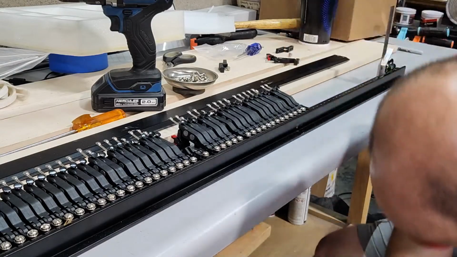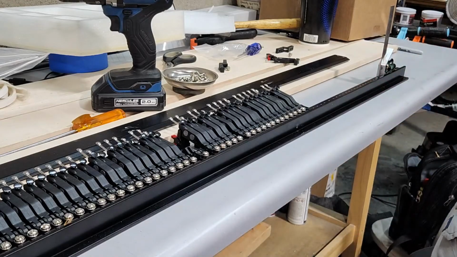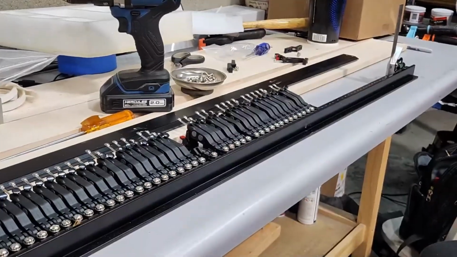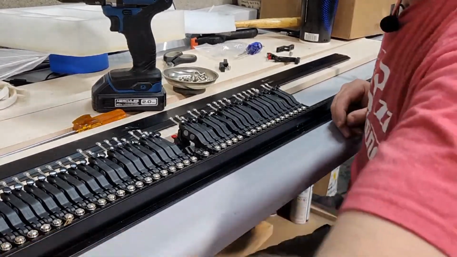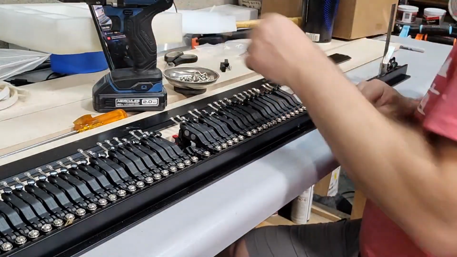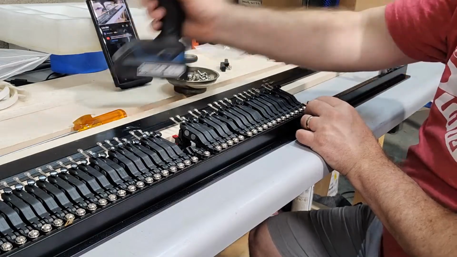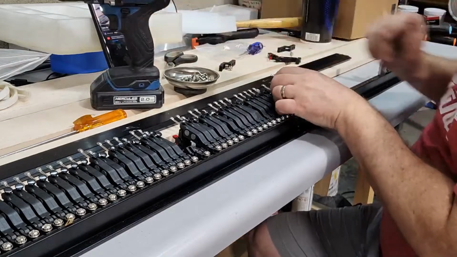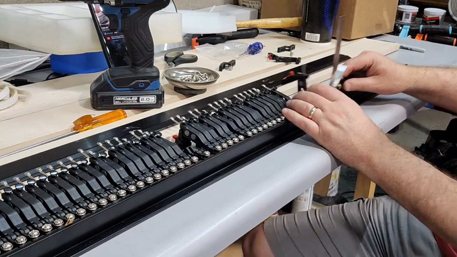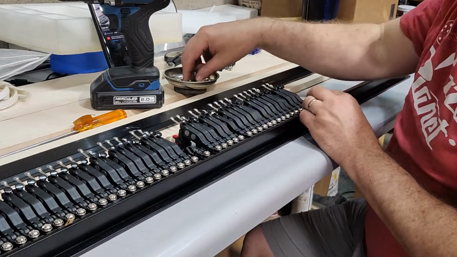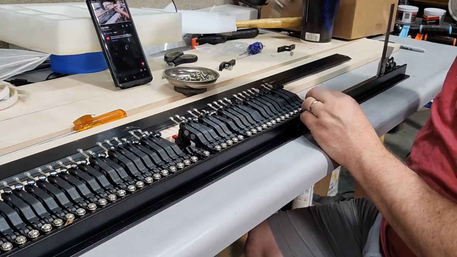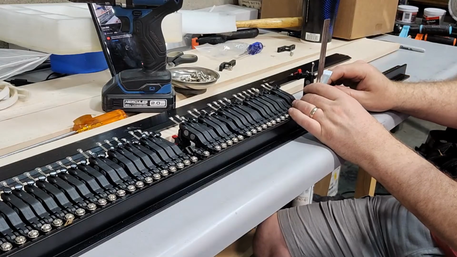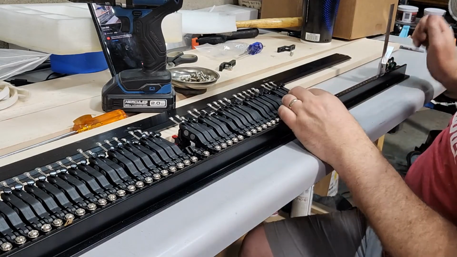Oops, dropped my screw there. Okay. That one's tilted.